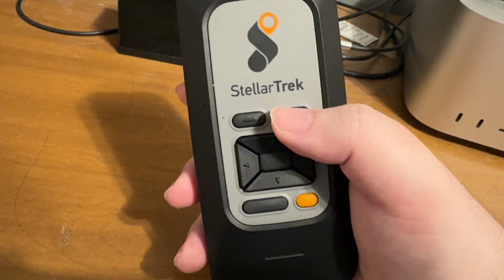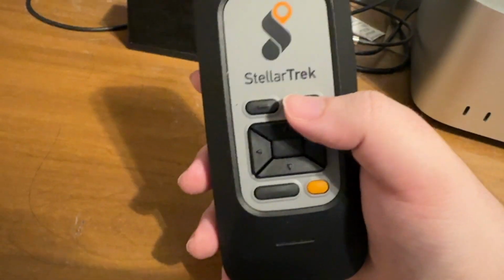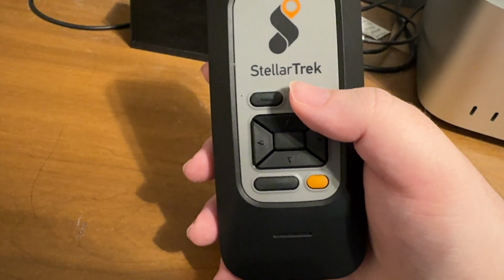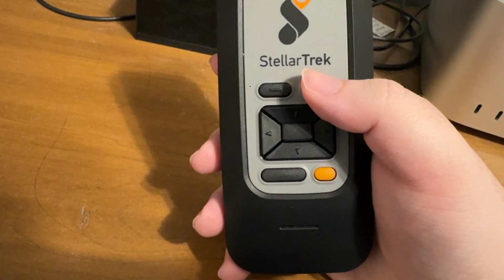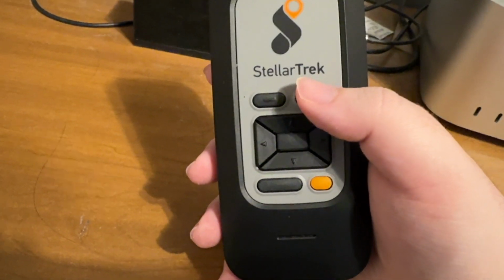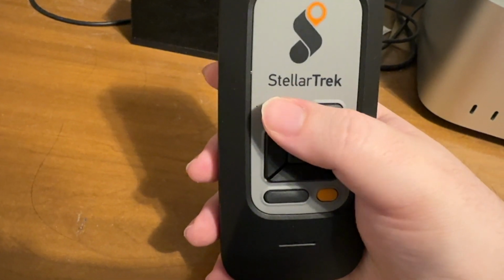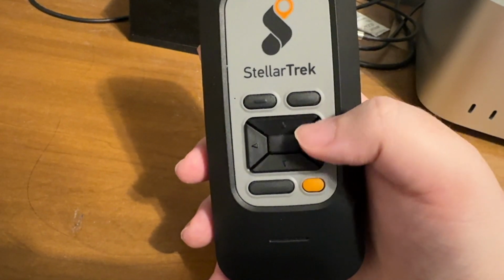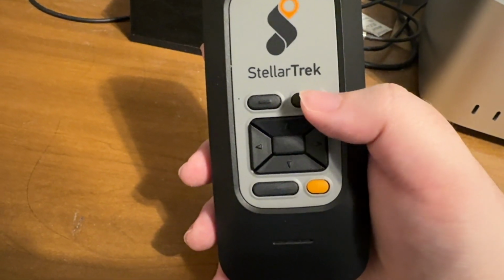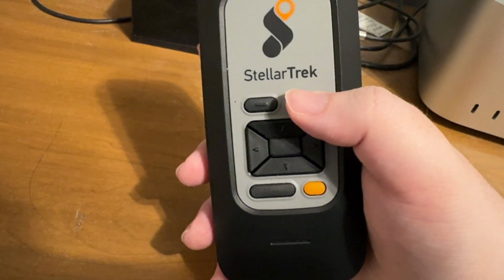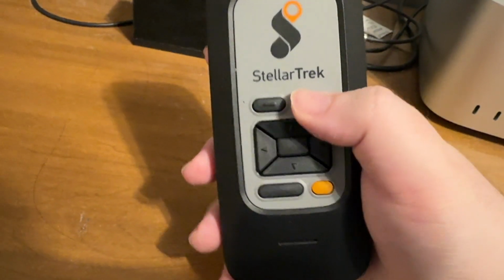Now it's time to have some fun and put in an address and manage our addresses that we have saved. To the right of the back button, we do have the go to key. That's the top right key on the StellarTrek keypad. So I'm going to press this.